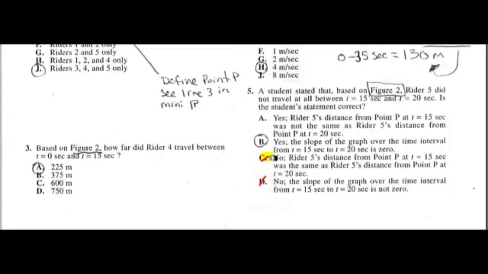Let's go ahead and take a look at the other two answer choices. Answer choice A says this. Yes, rider 5's distance from point P at 15 seconds was not the same as rider 5's distance from P at 20. It was not the same. Answer choice B says the slope of the graph over the time interval 15 seconds to 20 was 0.